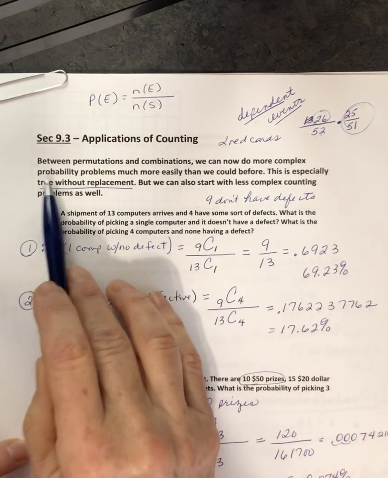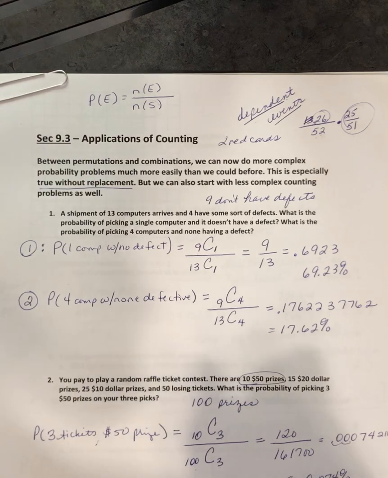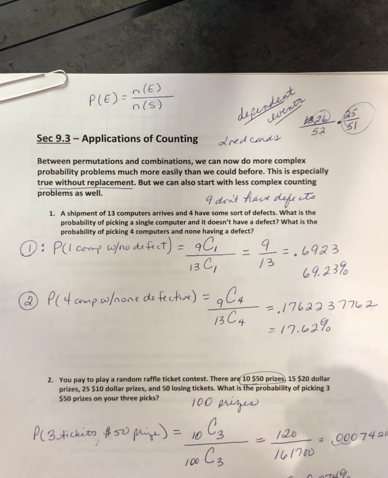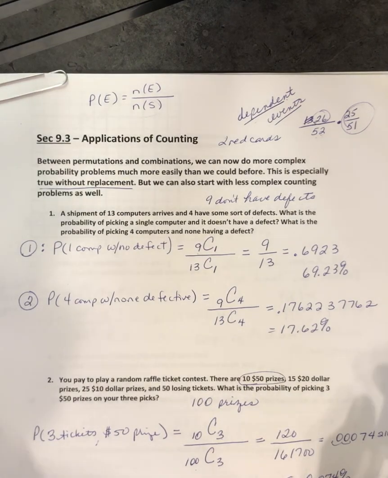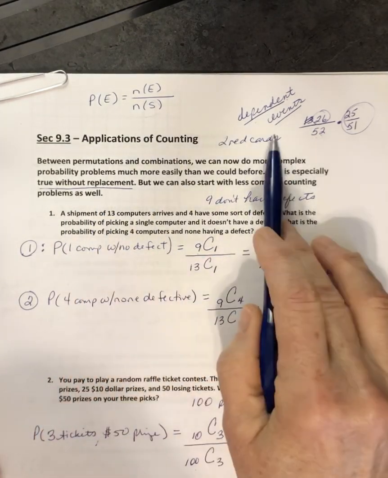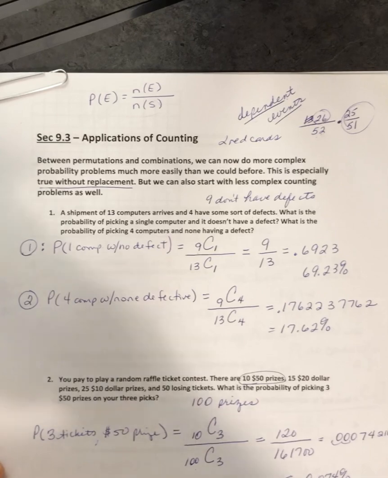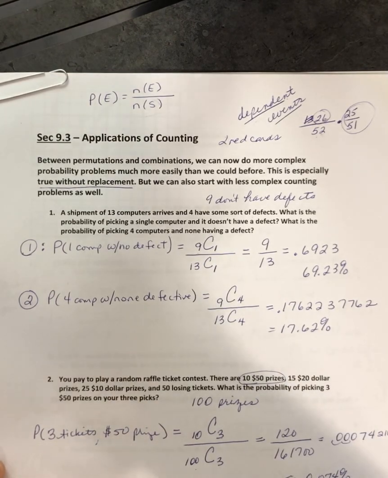So what we want to do is just get started. Between permutations and combinations, we can now do more complex probability problems, and we can do them more easily than we could before. That's referring to Chapter 8. This is especially true without replacement, which is what I described up here with the cards. So what we can do now is start with less complex counting problems as well. These are less complex than the ones in the following videos.